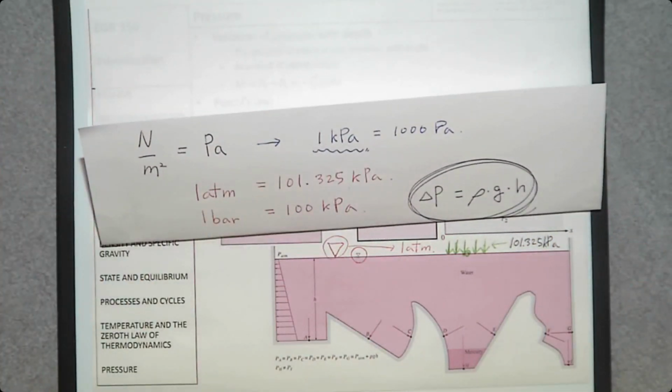Is this the only pressure acting on this interface? No. If this atmospheric pressure is the only pressure acting on this interface, then this interface should move downward because there's a pressure acting in this direction. But when you see water, you see this water surface remains constant, right? It doesn't go up and down.